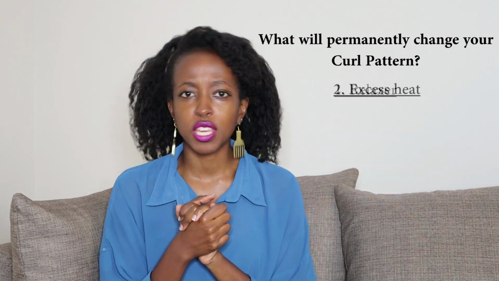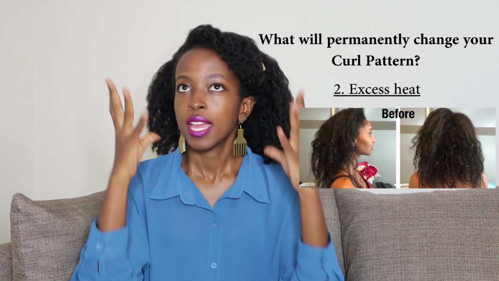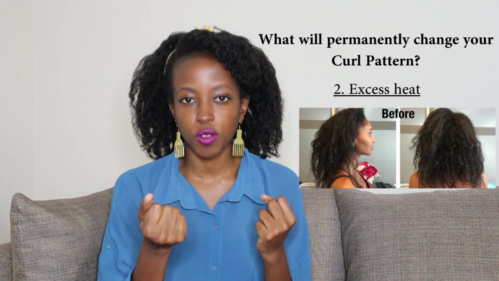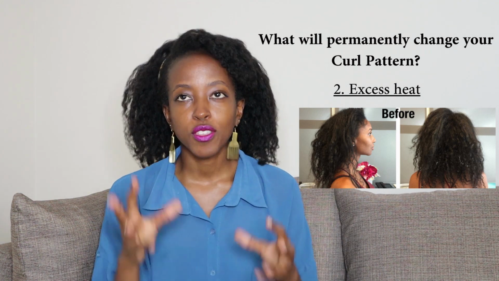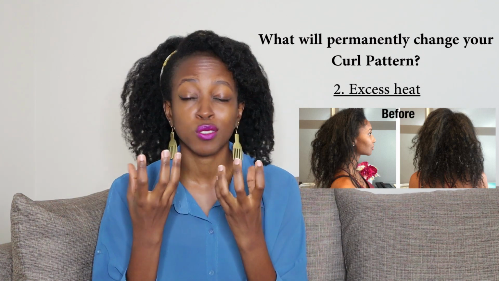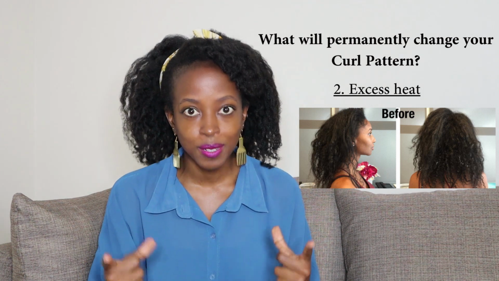It's the same thing for excess heat. If you apply excess heat to your hair, it compromises the structure of your hair and causes it to change pattern, and then to become either looser, sometimes even gets all the way completely straight, and it is permanent. There's no way to reverse that.